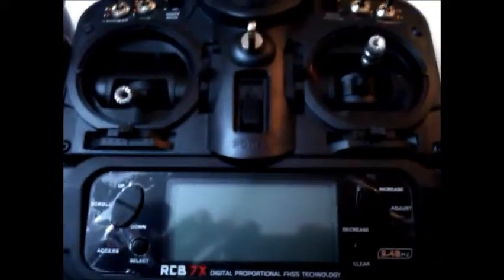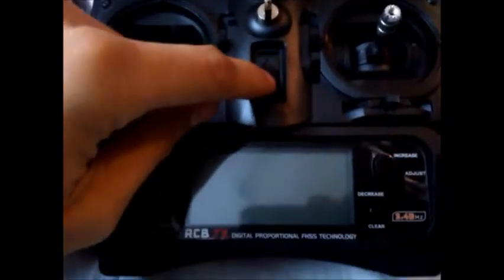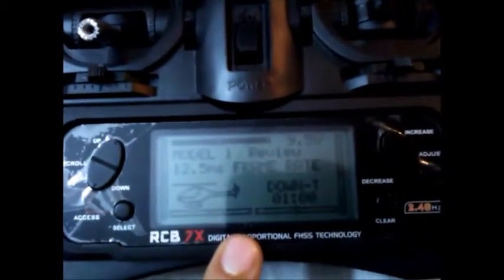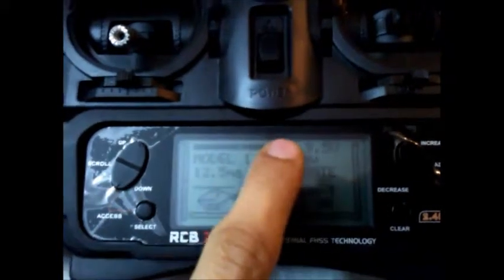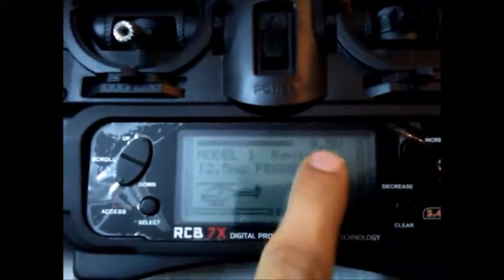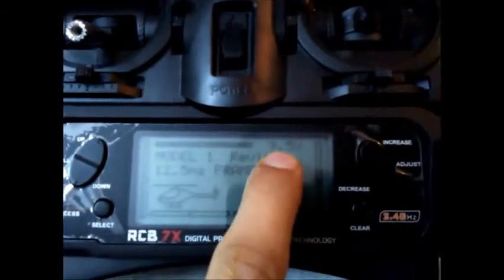Alright, in this next video, I'm just going to turn this transmitter on normally, without pressing any buttons. And this is the default screen that you see in this transmitter. It has the battery bar telling you how much battery you have. It's telling you it has 9.5 volts left.